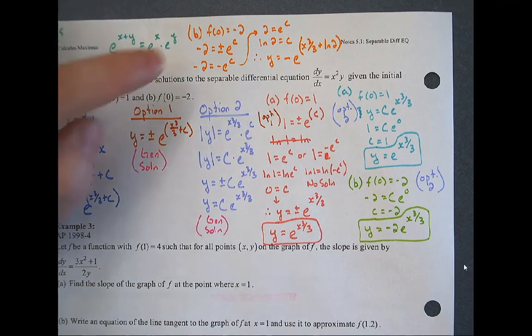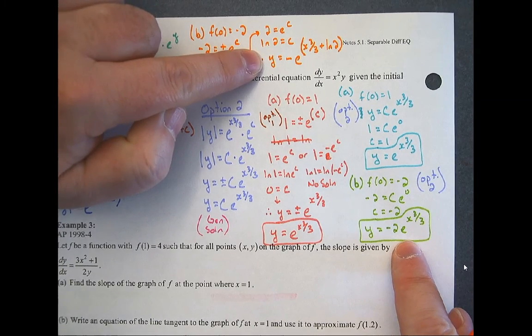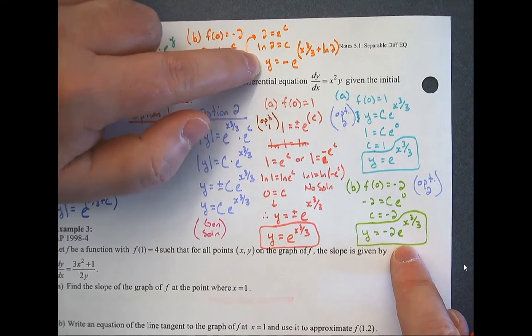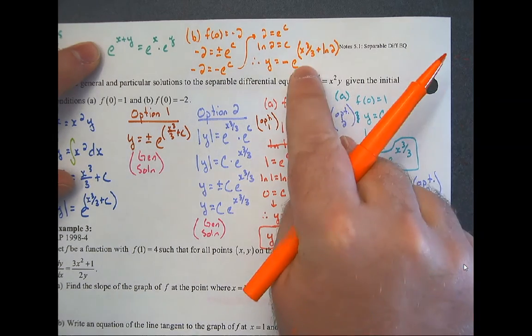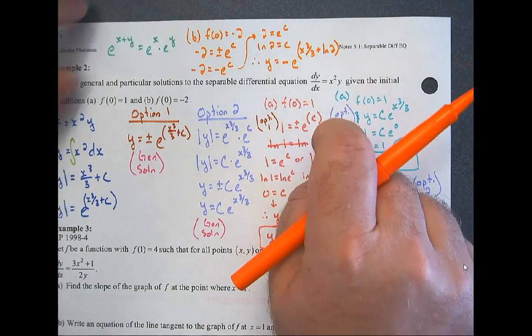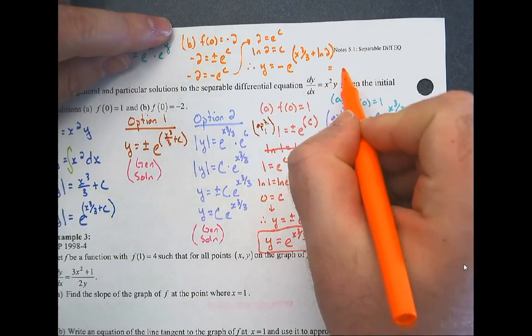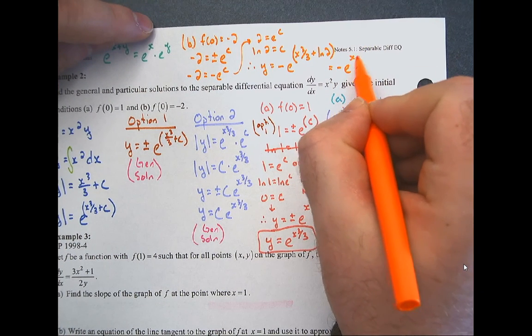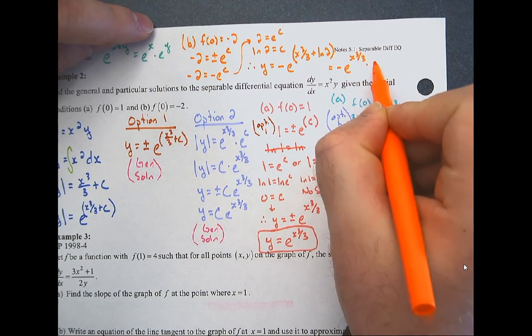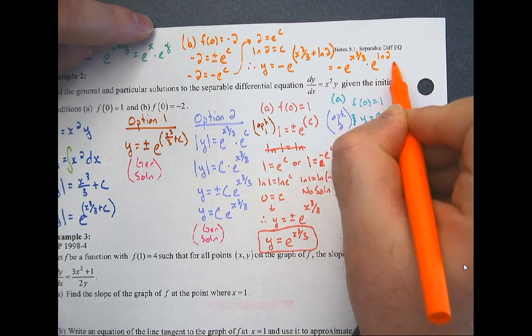All right, now you're looking at this, and you're saying, wait, are these the same thing? Well, yeah, if you do a little bit of cleanup, they are. I'm going to just apply this property again of exponents. So I've got e to the two things added together, which means I can separate them. So this is negative e to the x cubed over 3 times e to the natural log of 2.